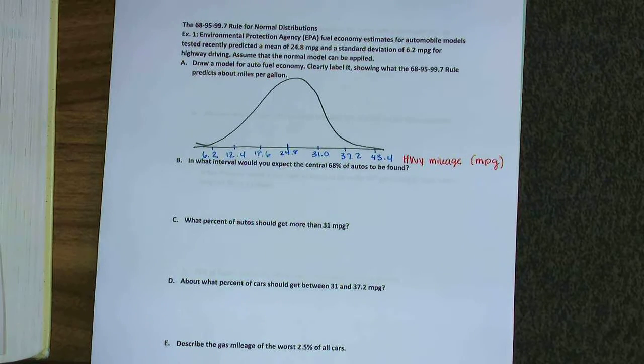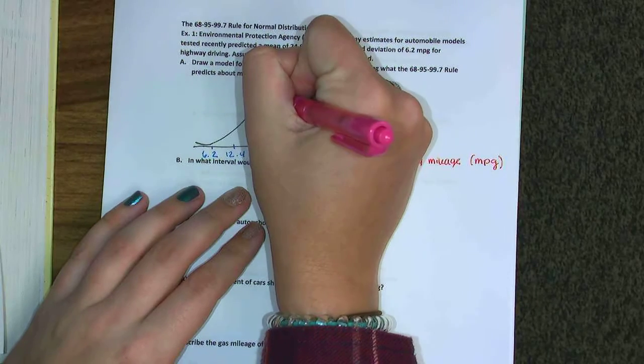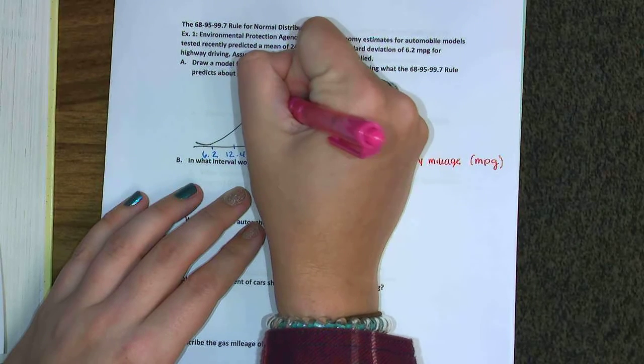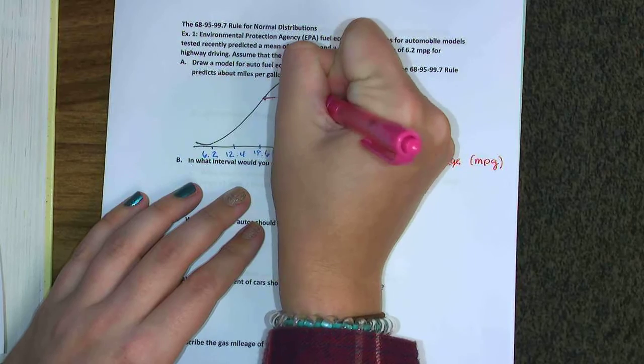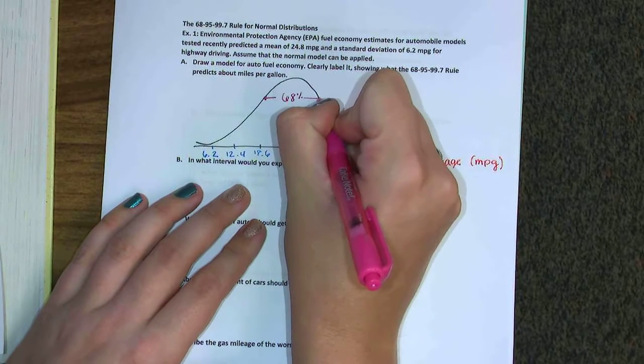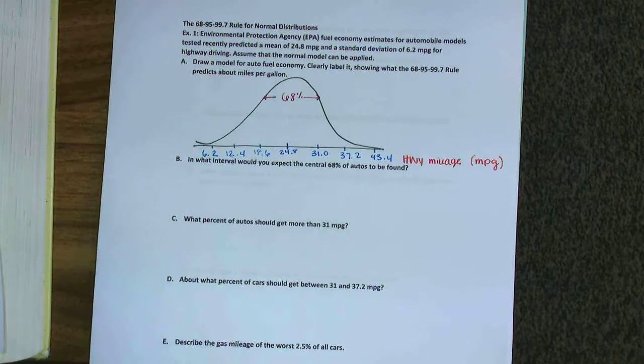So from what we talked about the other day, where would the 68% be? What is it between? Yep, 18.6 and 31. Okay, because that is the stuff that's one standard deviation away. How about the 95%?